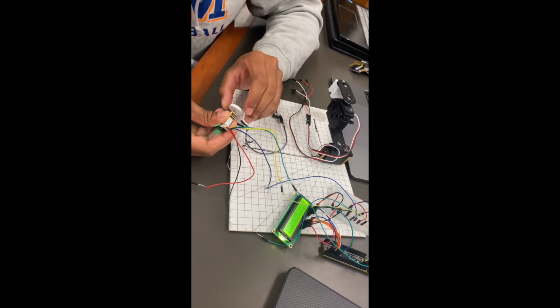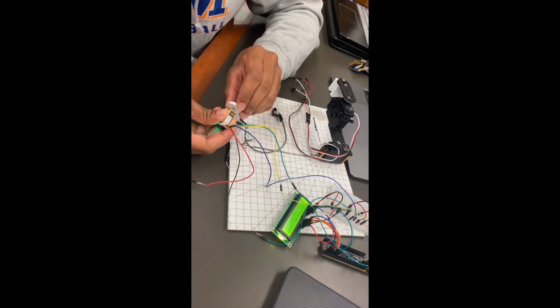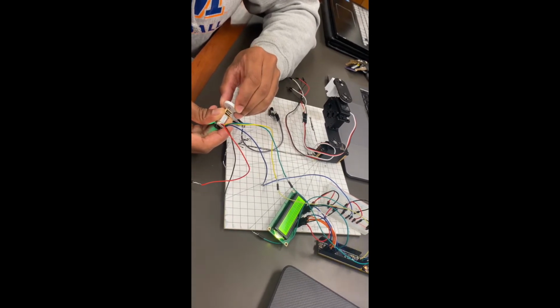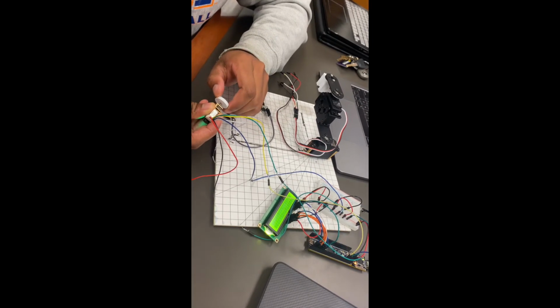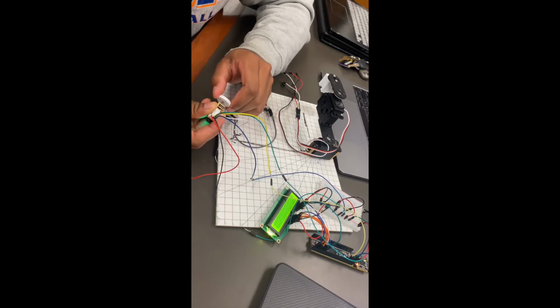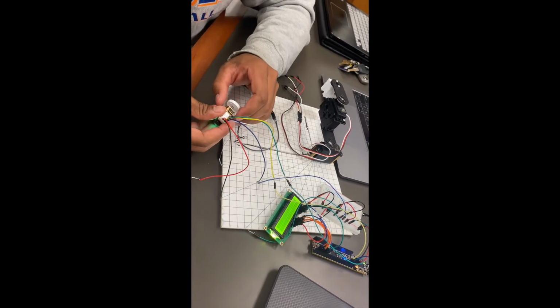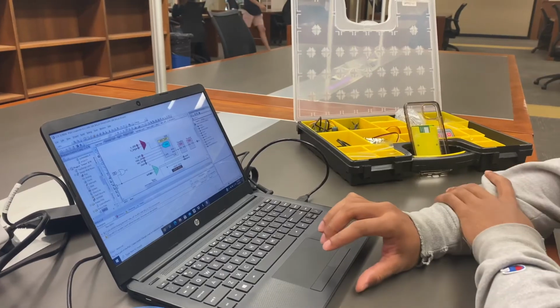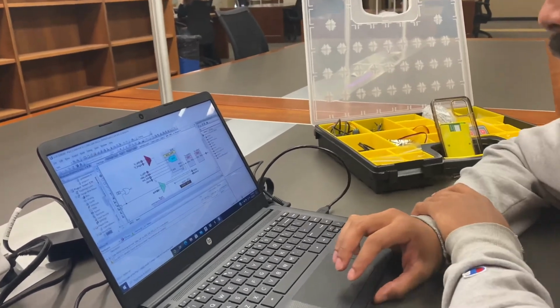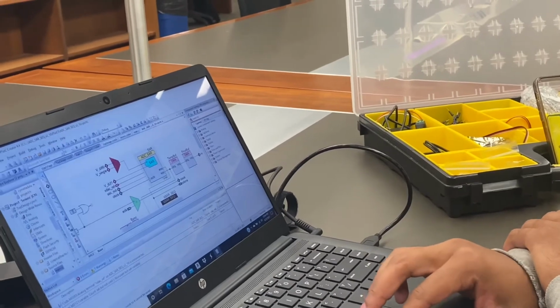And as you can see, the numbers on the LCD screen either increase or decrease. So that would mean that our product and our code is correctly implemented. And again, now we're going to focus on the analog sensor.